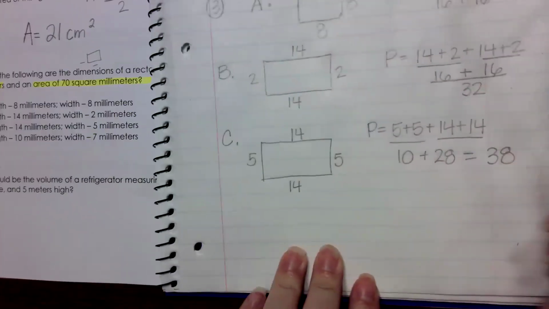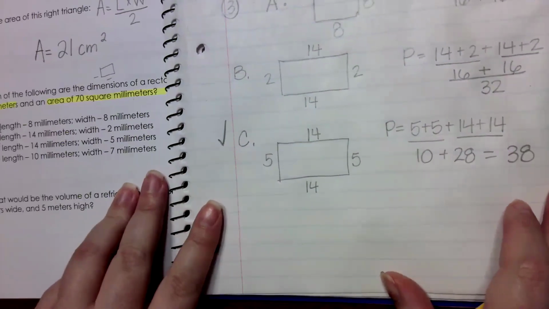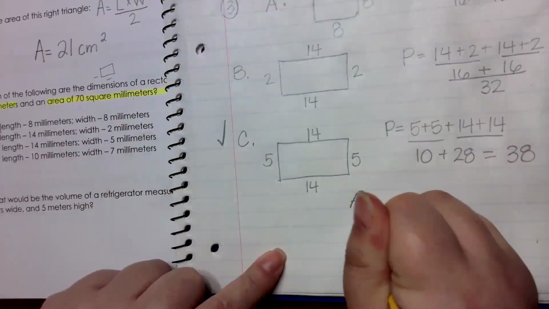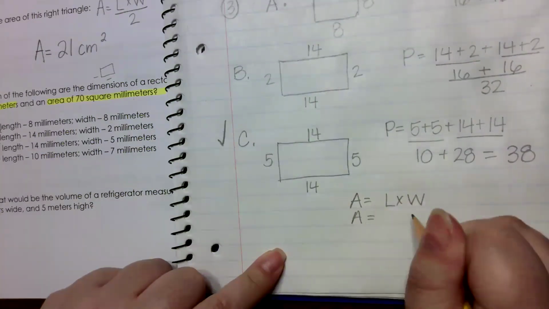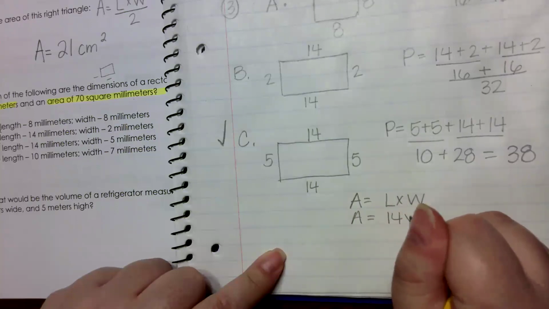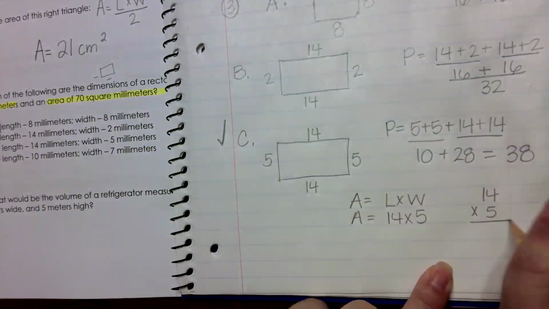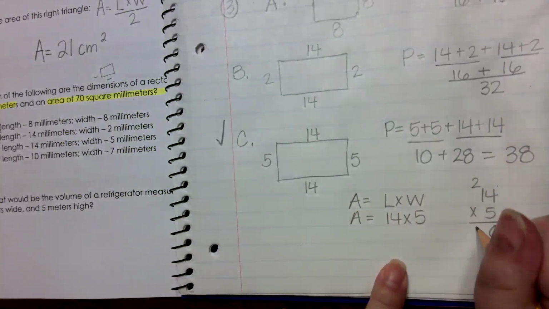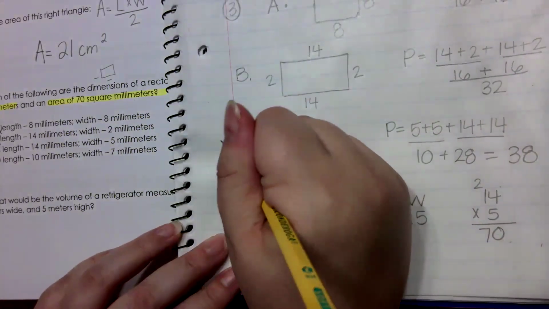So it's looking like this might be it, but I gotta check the area, because it also has to have an area of 70. So I'm going to take area equals length times width, and area equals 14 times 5. 5 times 4 is 20, so I put the 0, carry the 2. 5 times 1 is 5 plus 2 is 7. Oh, area of 70. It looks like C is my answer.